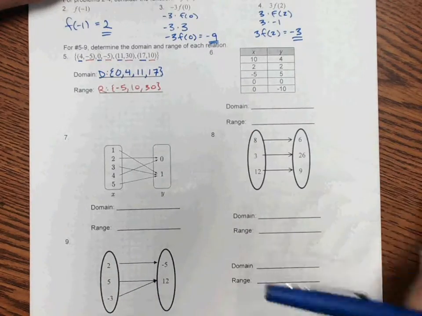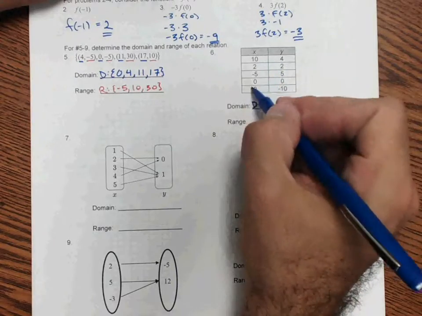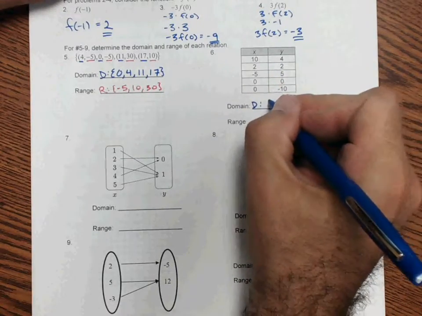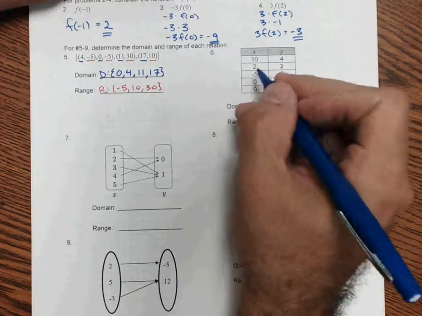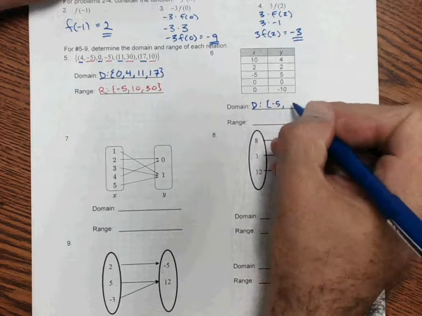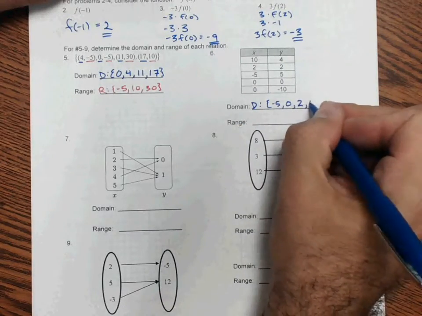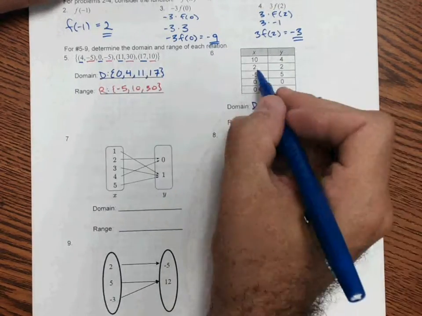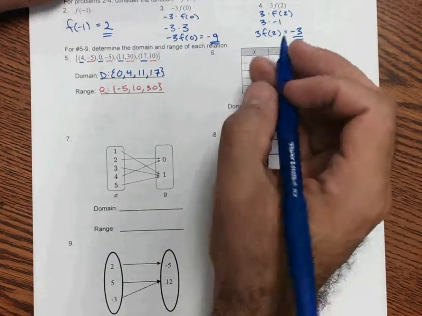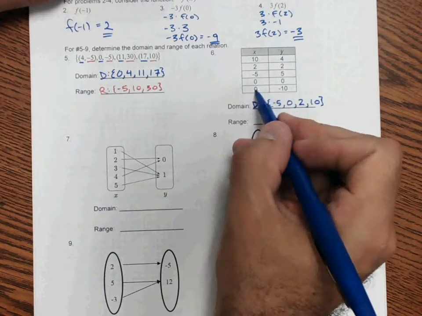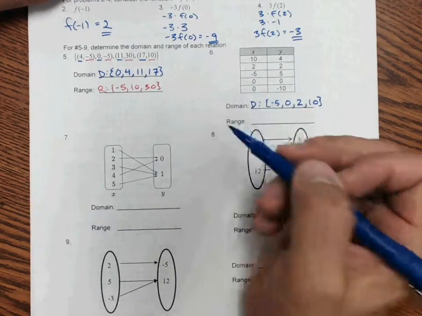Number 6, basically the same idea. We are going to go down my list of x values, find the smallest x value, and then go from there. The lowest x value I have here is negative 5. Then we go up to 0, then 2, and then 10. Now, 0 appears twice here. We're only going to put it once, but also point out that 0 appearing twice in the domain means that this is not a function. That's a repeating x value.